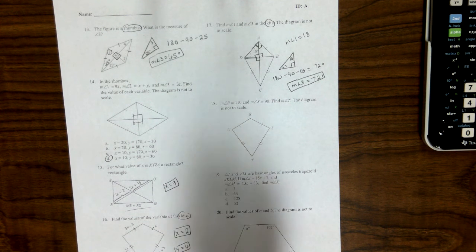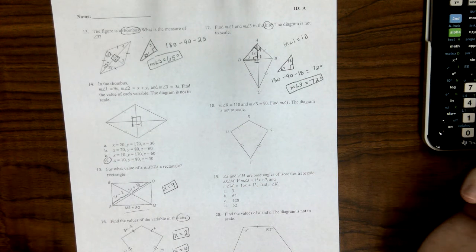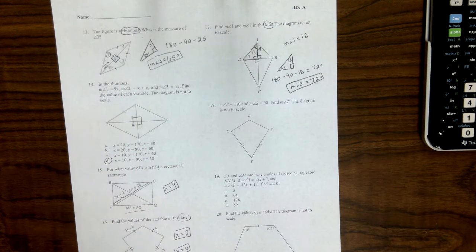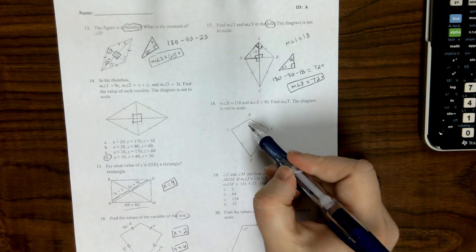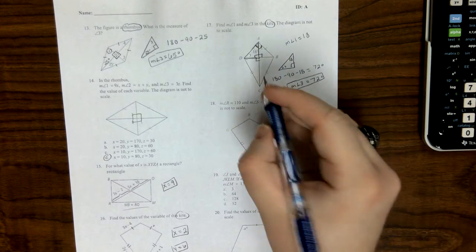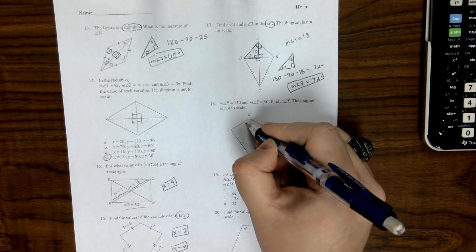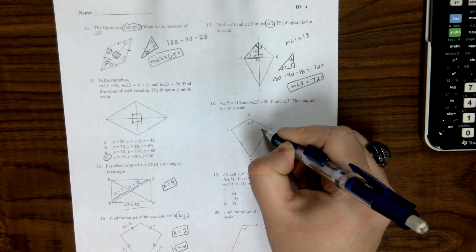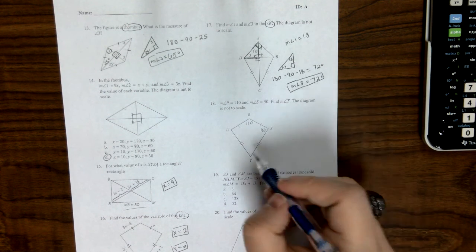Okay, we got another kite. How do I know that? It doesn't tell me it's a kite. Well, I'm looking at the markings. The two short sides are the same, the two long sides are the same, so we have a kite. We'll label what we know. They told us R was 110 and S was 90. They want T.